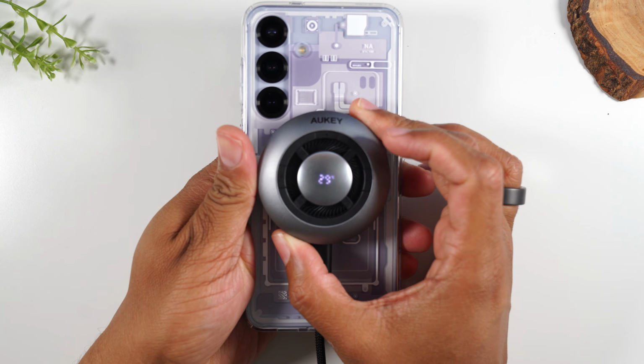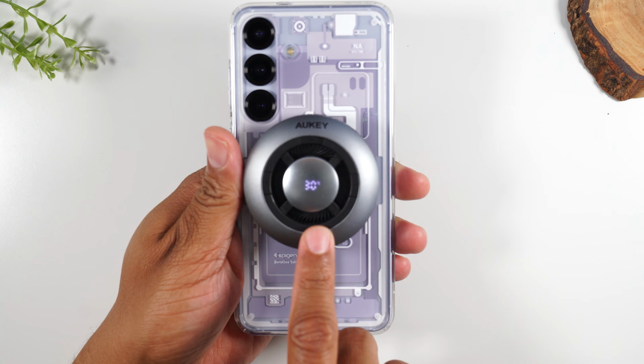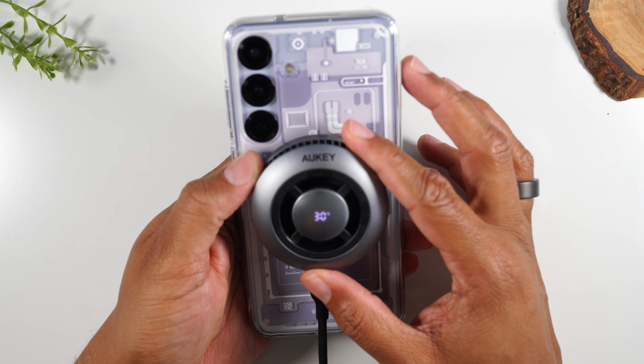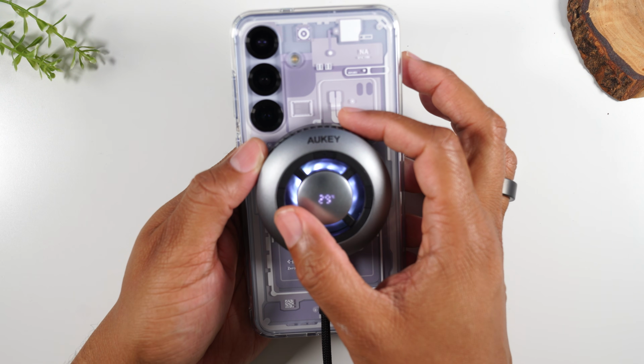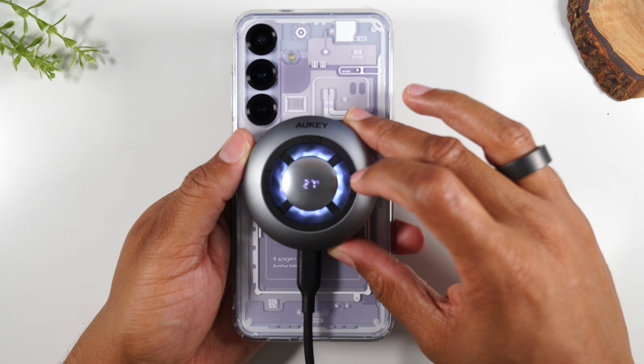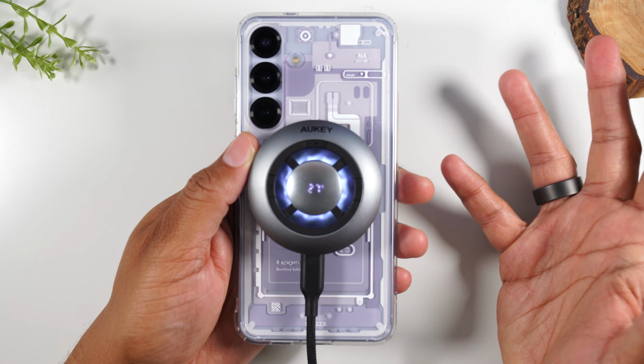Here it's going to show you the temperature of your phone, and you can basically turn this on, and it basically is a fan. It'll begin to cool down your phone. You can simply dial it up just like that, and this will help you quickly cool your phone down.